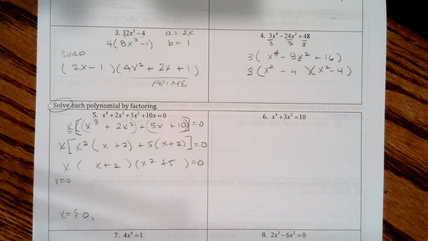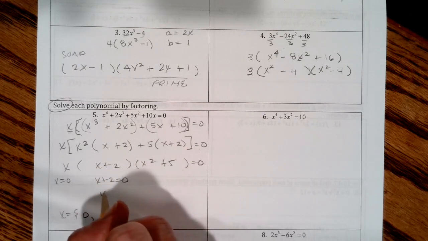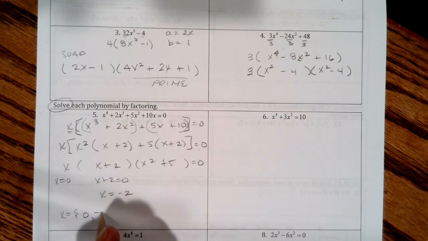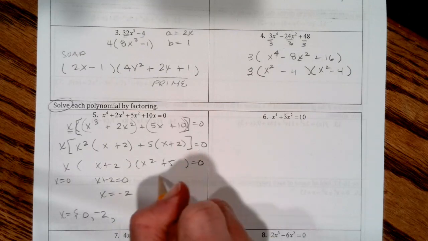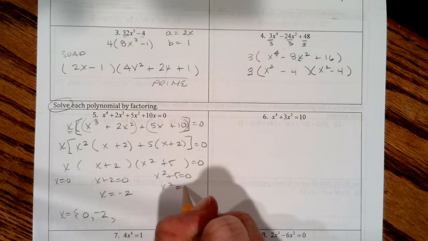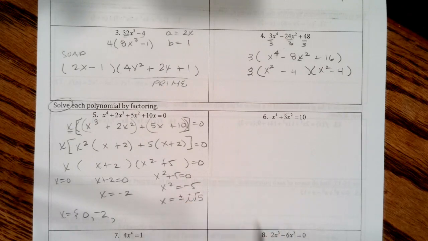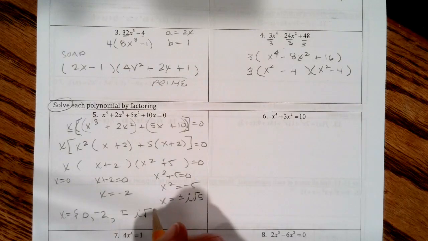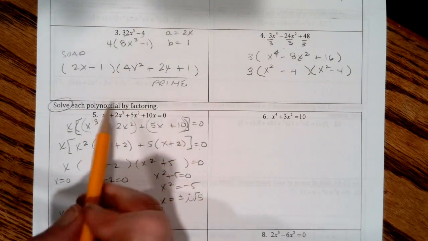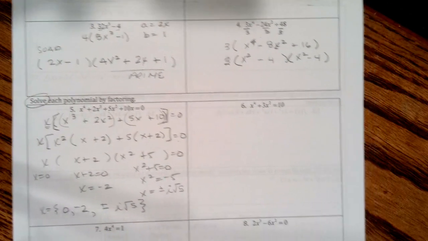This x is equal to 0. X plus 2 is equal to 0, so x is equal to negative 2. I'll add that to the list. X squared plus 5 is equal to 0. X squared is equal to negative 5. X is equal to plus or minus i root 5. I had a 4th degree polynomial, and I needed to find 4 solutions. There they are.